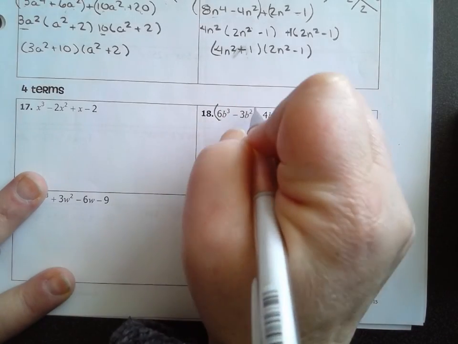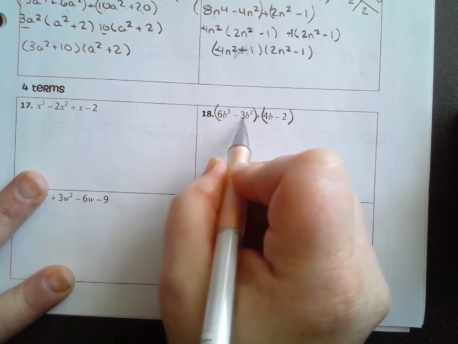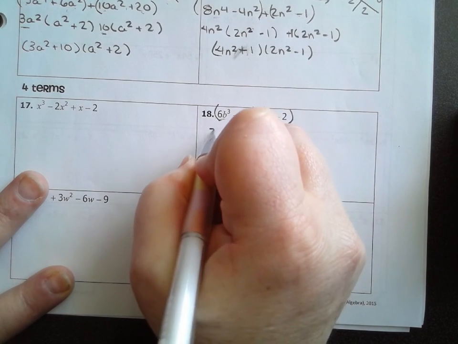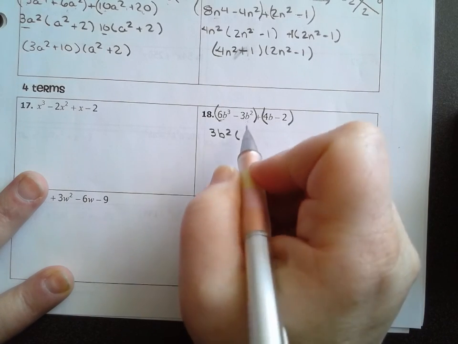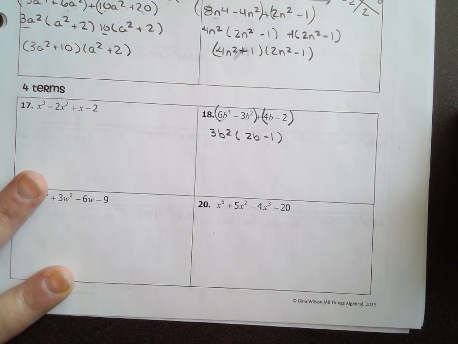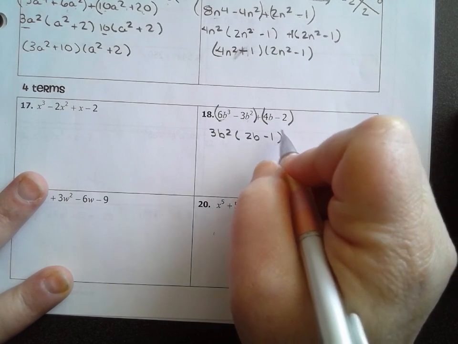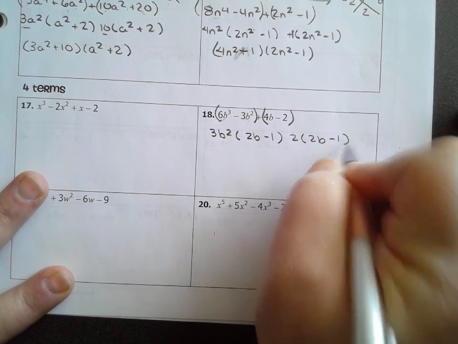So here I'm going to take out a 3b squared. So 3b squared times 2b minus 1, right? And then here I'm going to take out a 2, and that's going to be 2b minus 1.